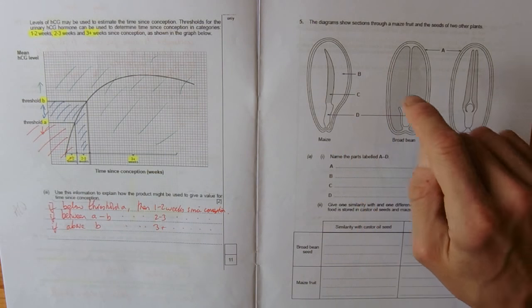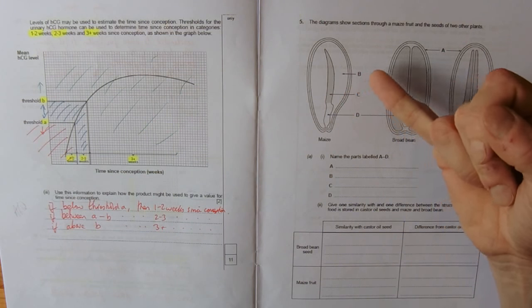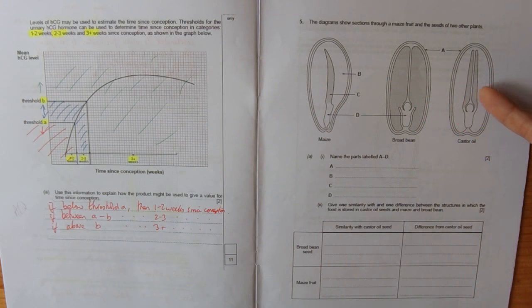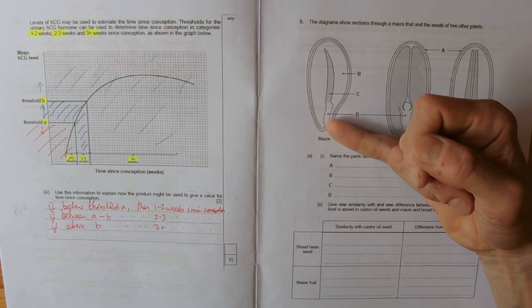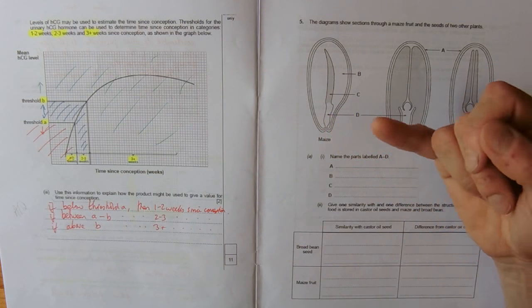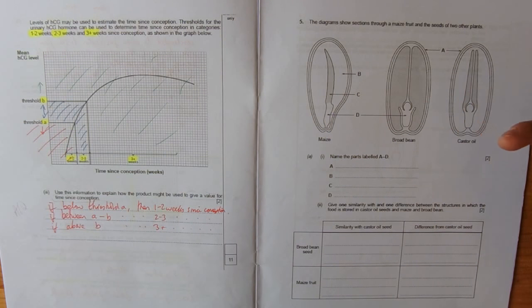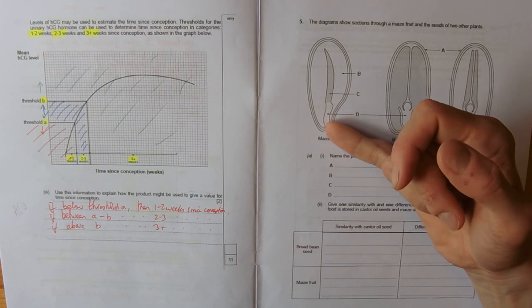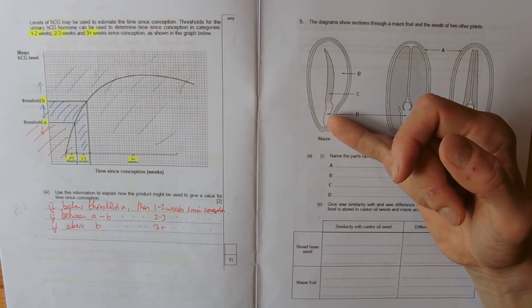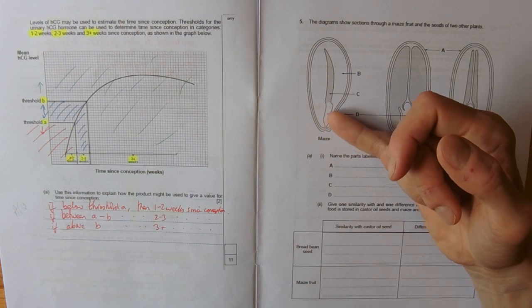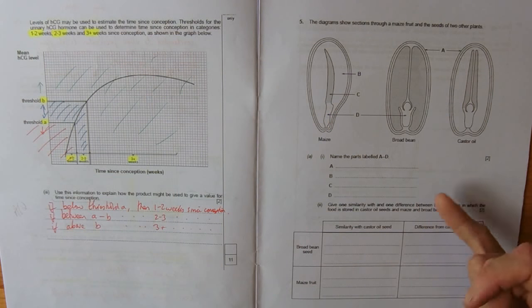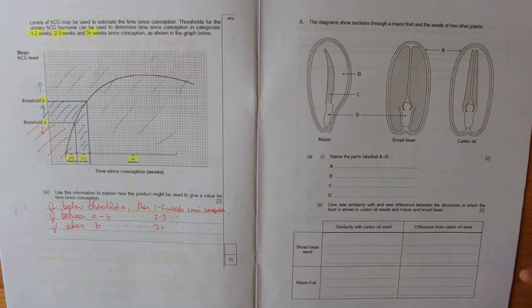But the difference between B and C is that C, there's sometimes 2 of them, and so that might jog your memory. And D is, if I said baby plant, if you come up with a better word than that, that's what we're talking about. So that's where fertilisation is taking place, and that's our new plant. So you need all 4 of those for 2 marks, 3 of them for 1 mark.